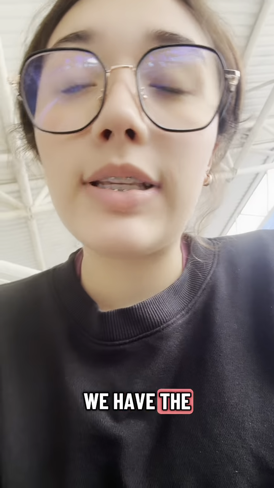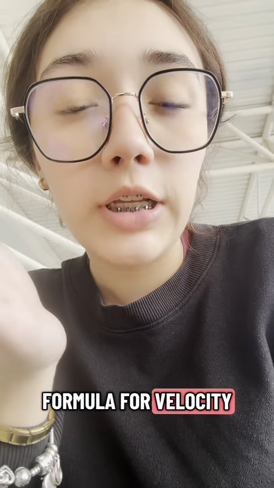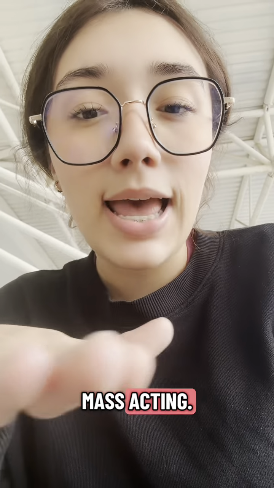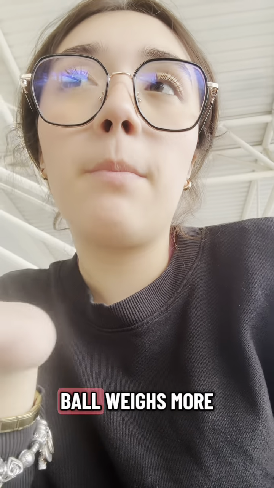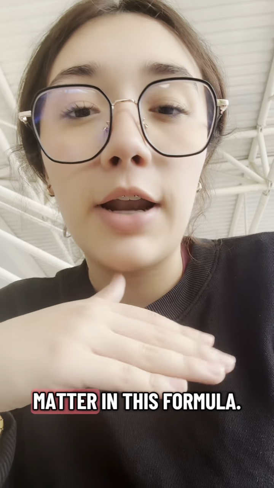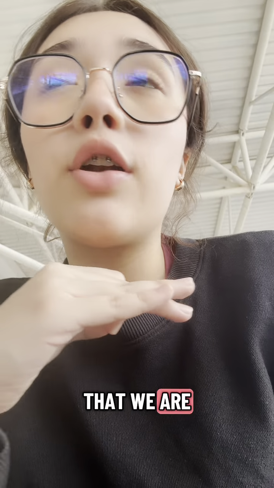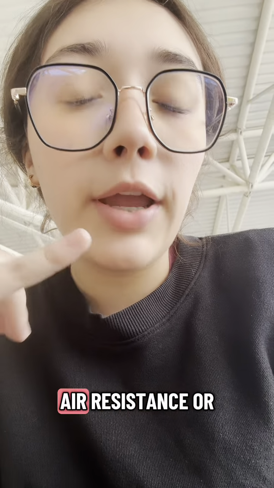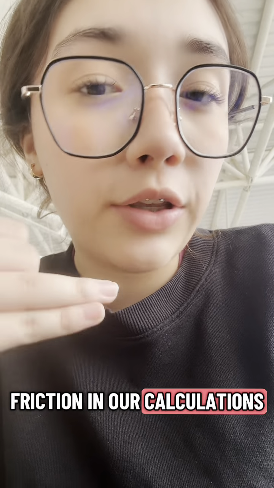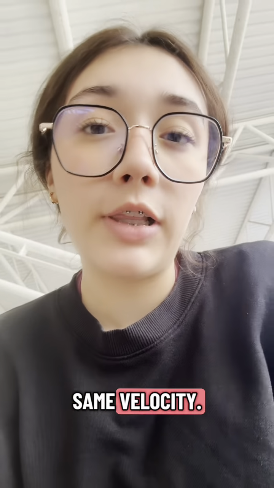As we can see, we have the same velocity for the two balls because in the formula for velocity there is no mass acting. So it doesn't matter if one ball weighs more than the other, because mass doesn't matter in this formula. It is also important to reassure that we are not using air resistance or friction in our calculations. That is why the two balls had the same velocity.